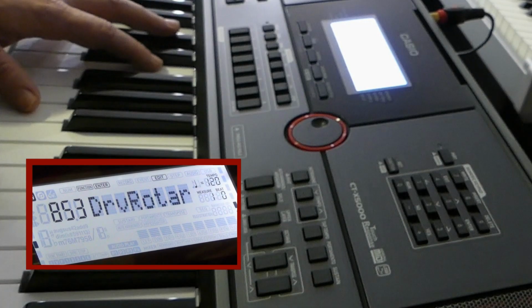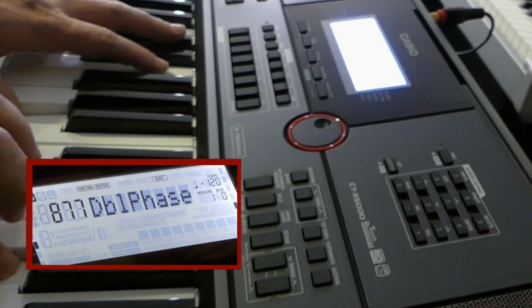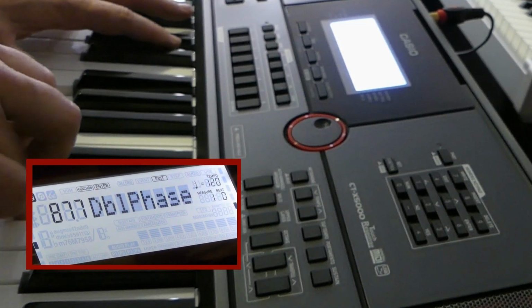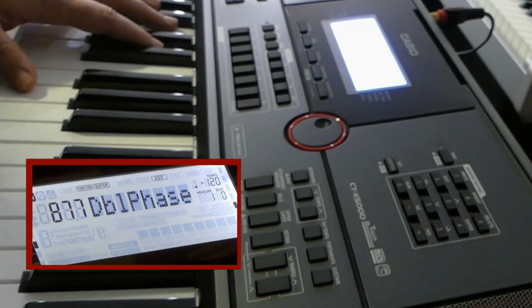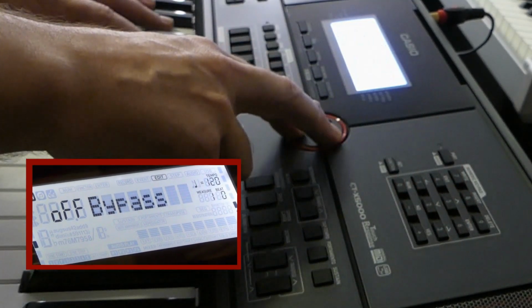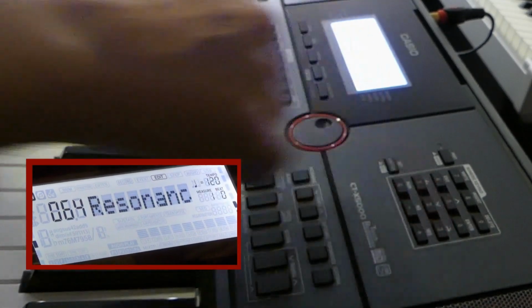All of these effects have parameters that you can change as well. So when you find one you like, just press enter to go one level deeper and edit the parameters. Like with this phaser, the first option is to bypass, but obviously we don't want to do that.